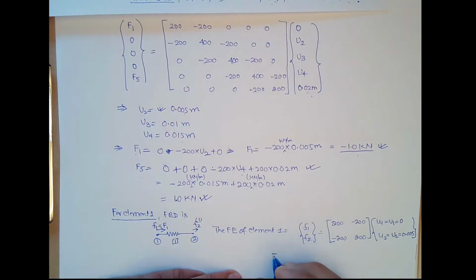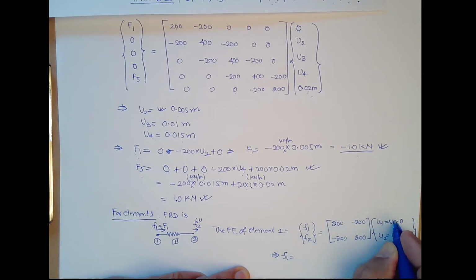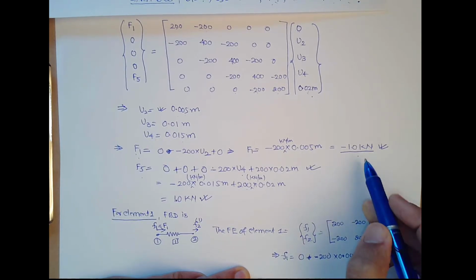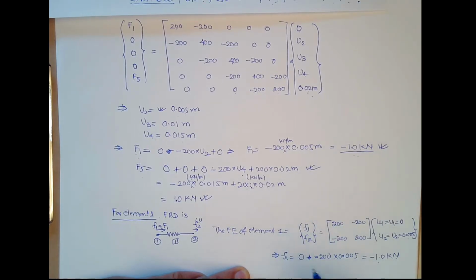So if you look at this, it implies F1 is the nodal force that we have already calculated, but I just want to check it as well. F1 equals 200 into 0 minus 200 into 0.005, so that comes to minus 1.0 kilonewton. Either you derive it or simply write it is equal to capital F1. So this is nothing but capital F1.